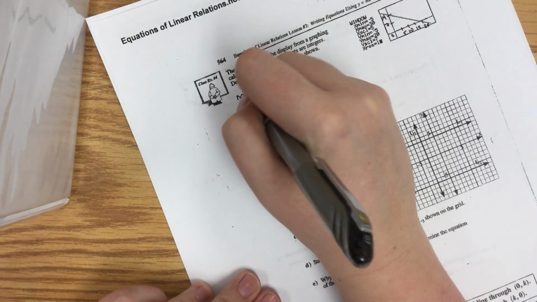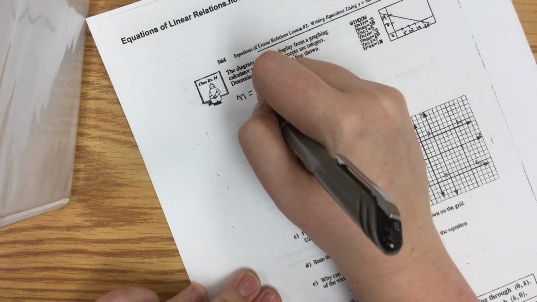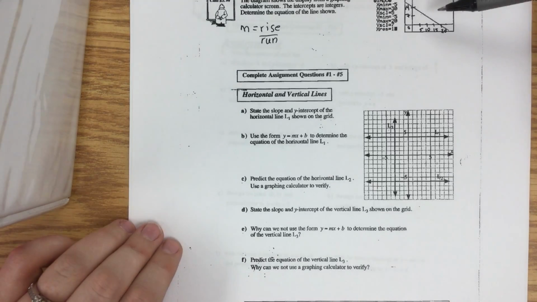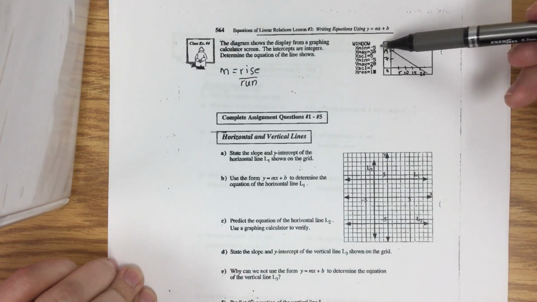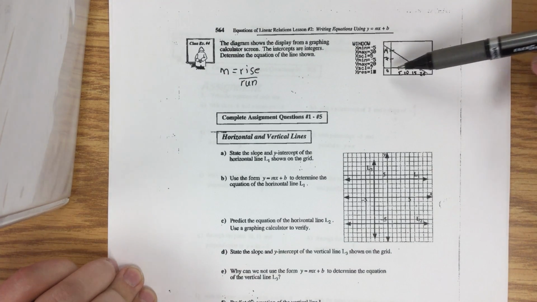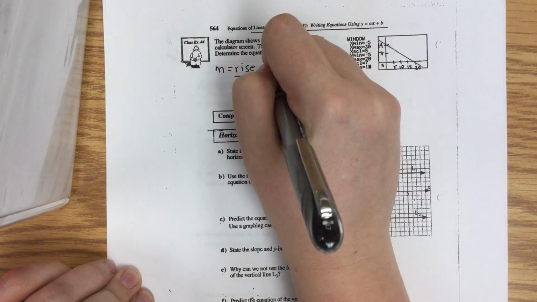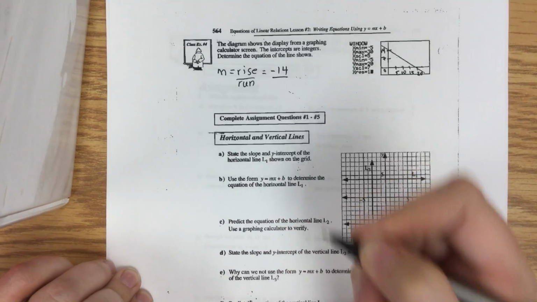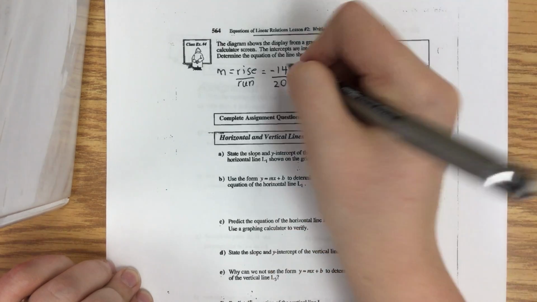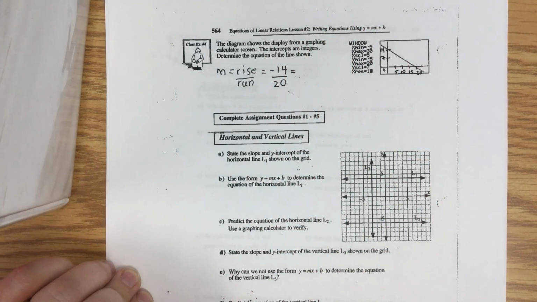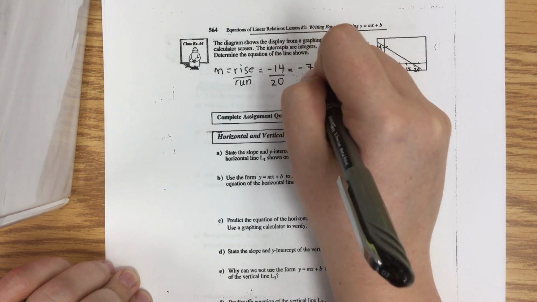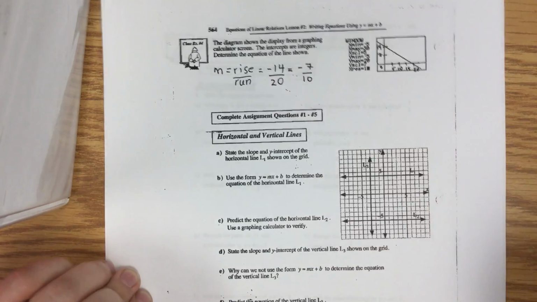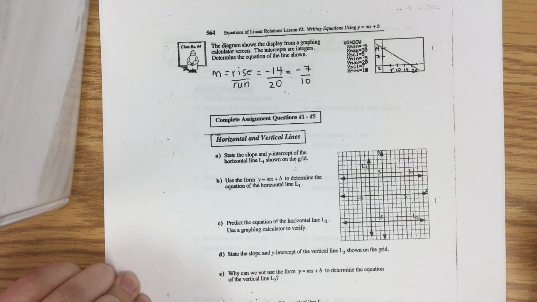And so when I'm looking at slope, I'm going to go back to how I would determine it graphically. Rise over run. Rising, or in this case falling, 14, because it's falling to the right, so it's going to be negative, going down 14 over 20. So rise is negative 14, positive 20 for a run. I would simplify it on my calculator to negative 7/10, dividing them both by 2.